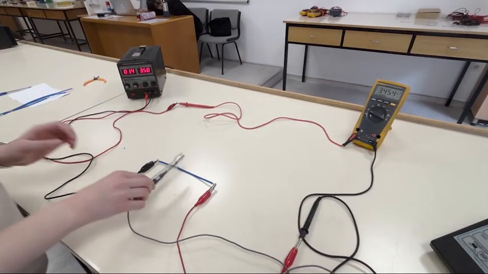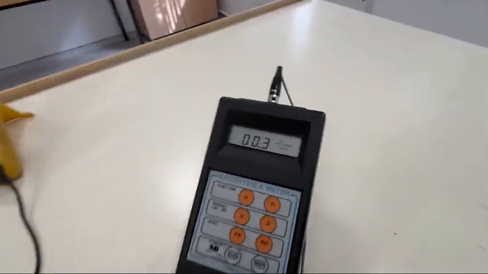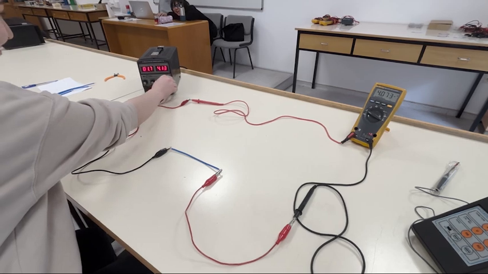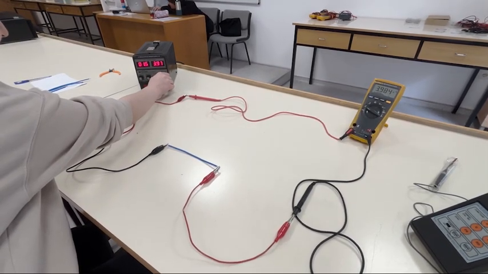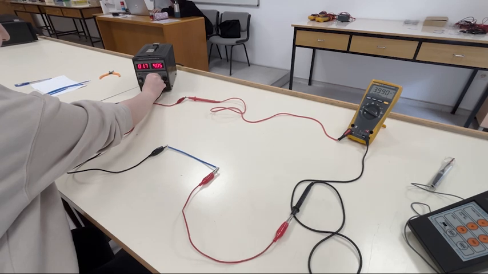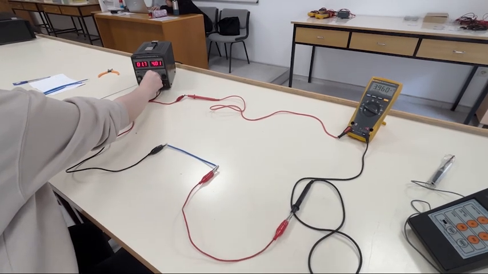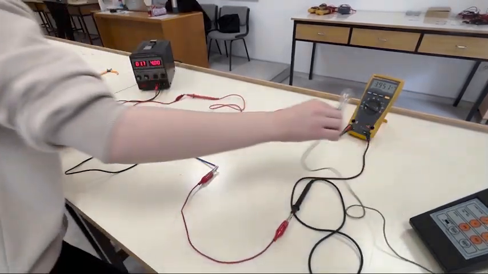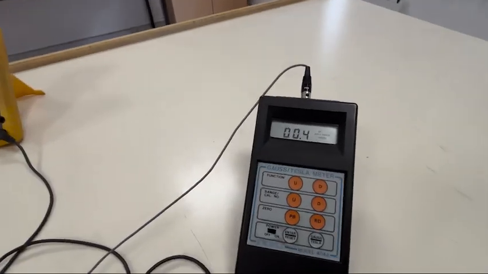As you can see in the video, using the 20 cm wire, I first set the current of the circuit to 3.5 amperes and observed that the magnetic field produced by the wire was 0.3 Gauss. Then, by increasing the current to 4 amperes, I observed that the magnetic field produced by the wire was 0.4 Gauss. After repeating this experiment for currents of 4.5 and 5 amperes, I obtained the following table.